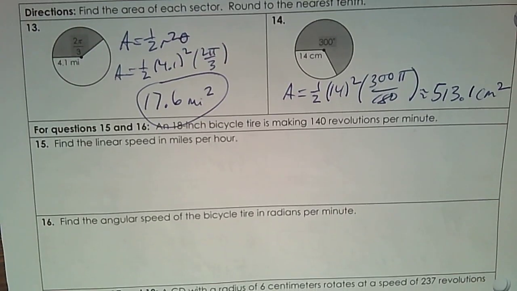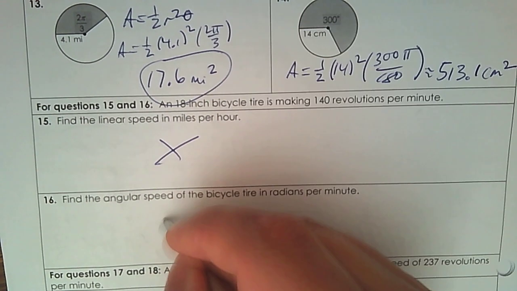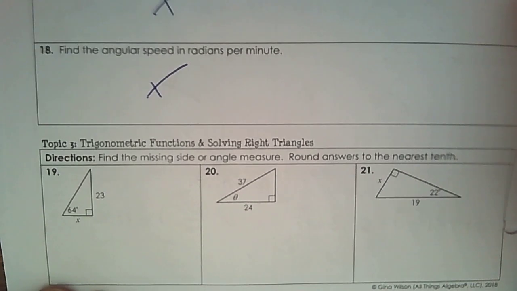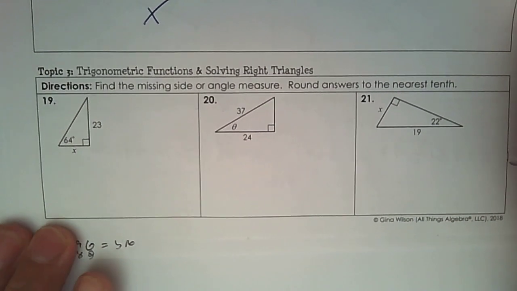All right, number 15. We're not going to do linear speed and angular speed, because we didn't talk about that in class. So I'm just going to go, nope, nope, nope. That's okay, right, with you? Number 19. Let's keep going down here.